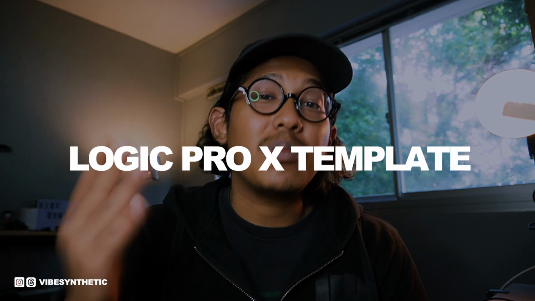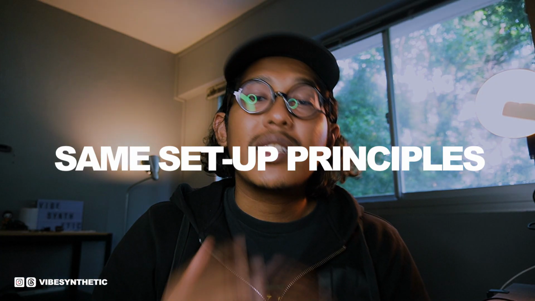Now bear in mind that this production template is done in Logic Pro X. However, if you're using other DAWs like Ableton or FL Studio, the same principle applies. Now without further ado, I think I shall start talking about my production template in Logic Pro, so let's get into it.